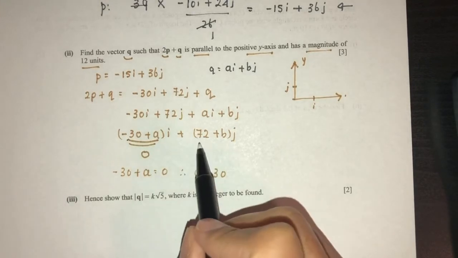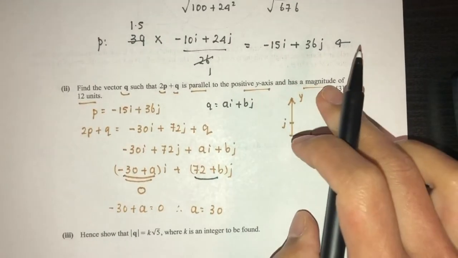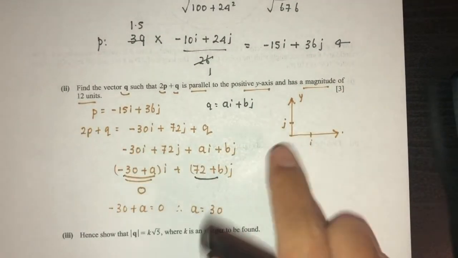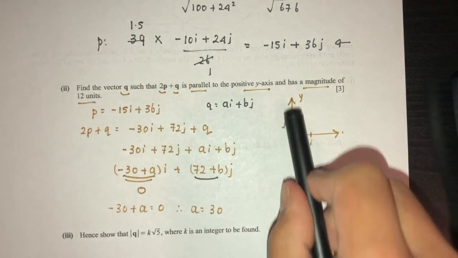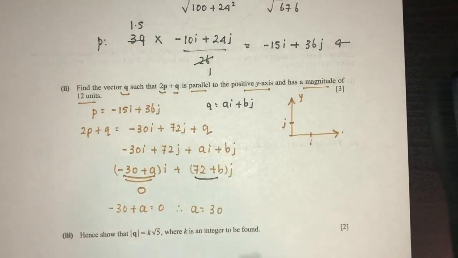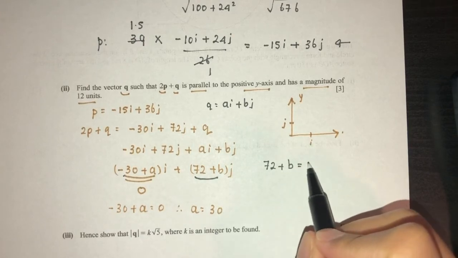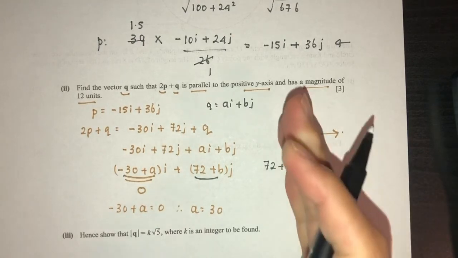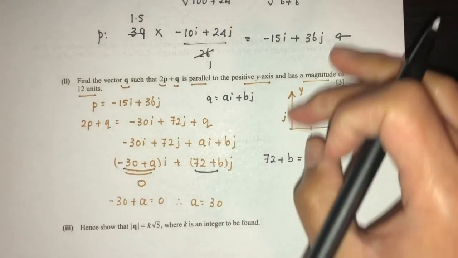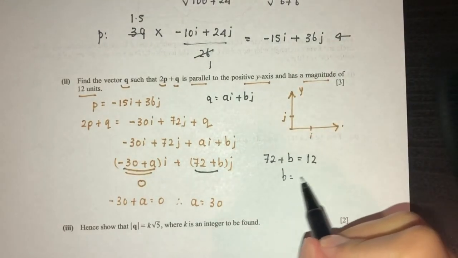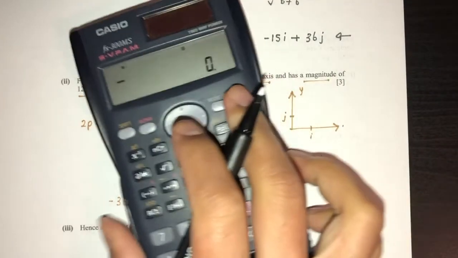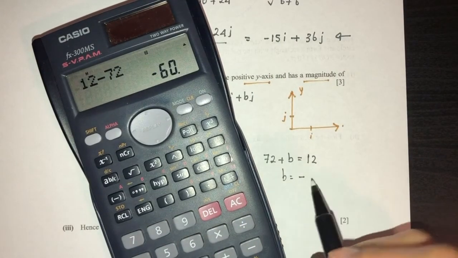Now for this one, how do you find this? We have to look at the magnitude, which is 12. It means that in the j direction, the size is 12. So we know that 72 plus b has to give you 12, because it has only a size of 12 in this direction. Now b will be minus how much? 12 minus 72, minus 60.